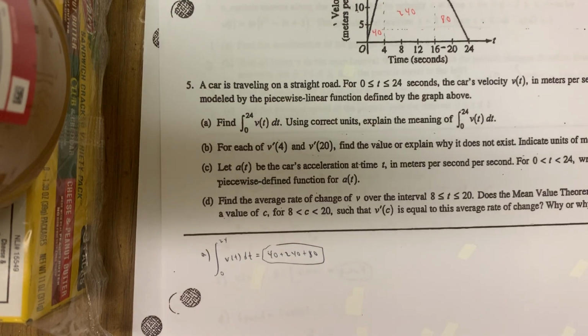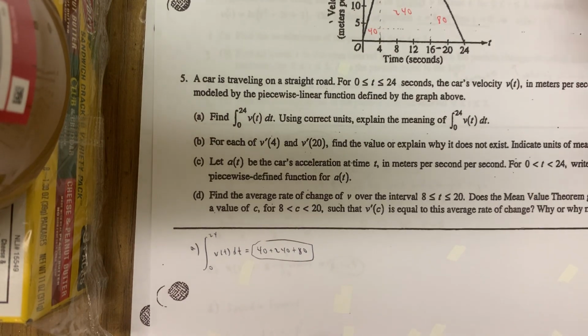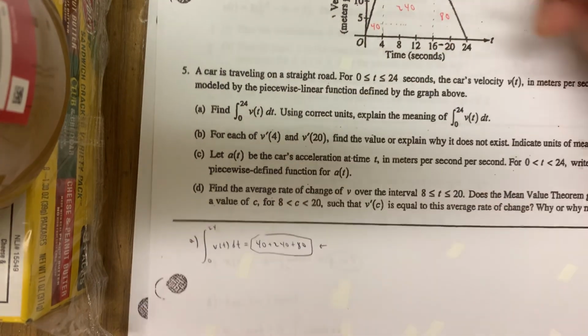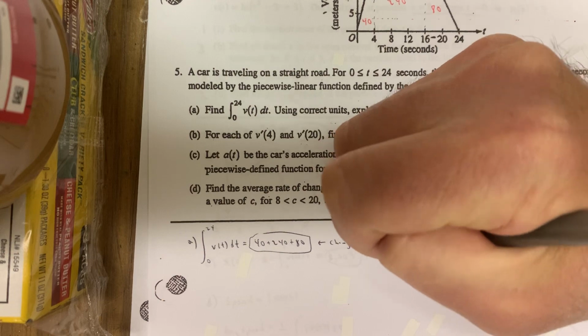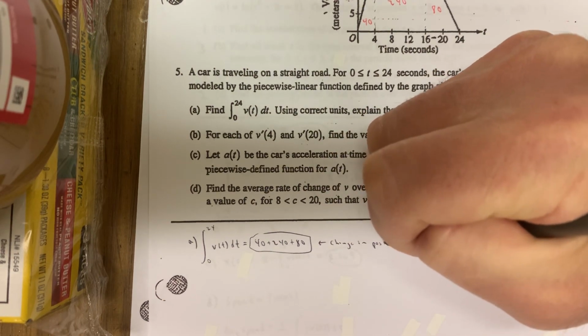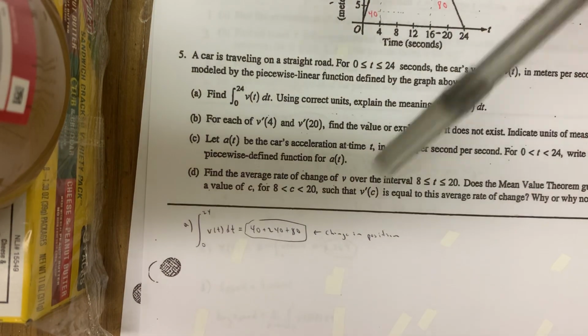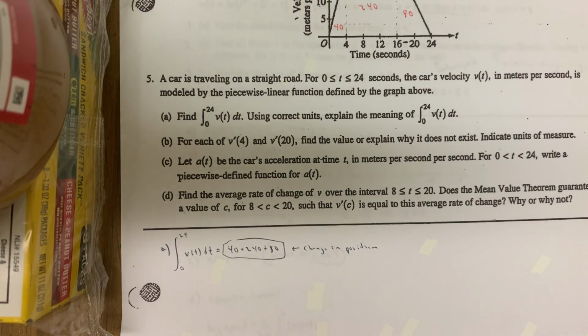But look, they're going to want you to use correct units. Explain the meaning of the integral. Remember, if you integrate velocity, velocity is the rate at which position changes. You get the change in position. I don't think you have to worry about that on the AP, but you might have to integrate the rate at which snow is falling from the ground, and then you'll find out the actual change in the amount of snow that fell on the ground. Okay, you're going to have to do stuff like that. We'll see it soon enough.